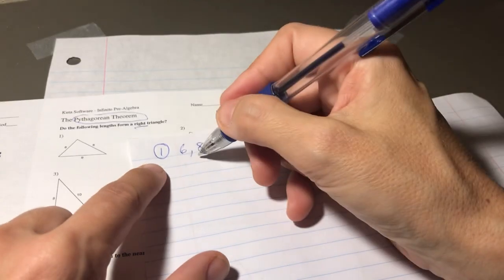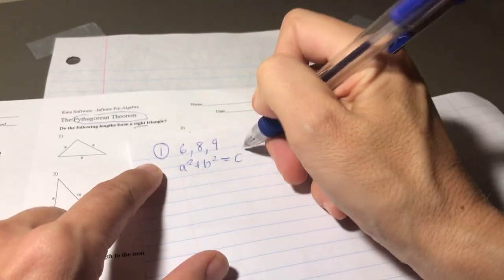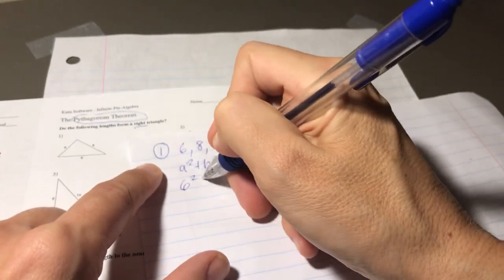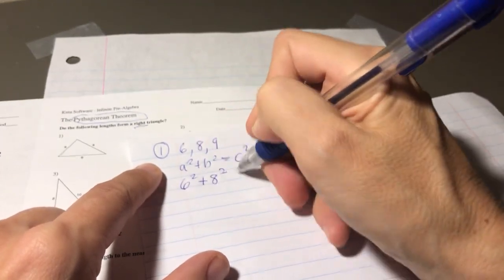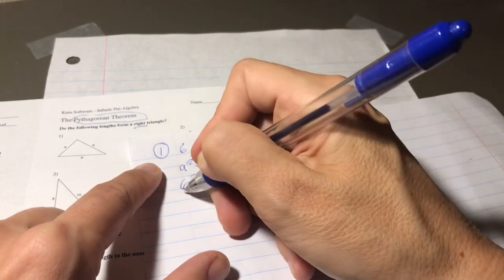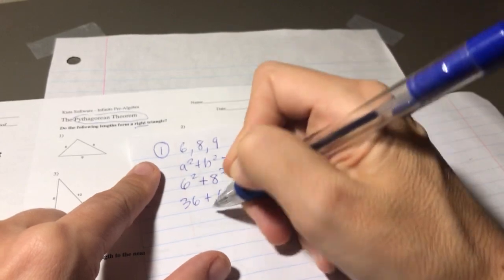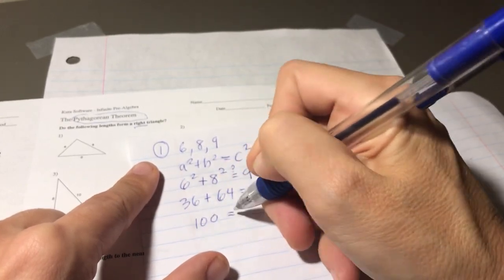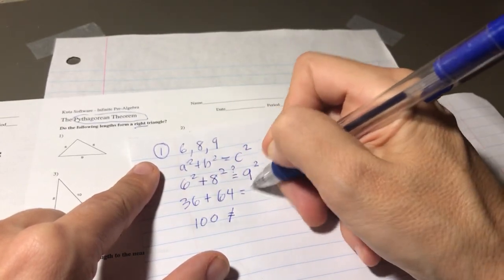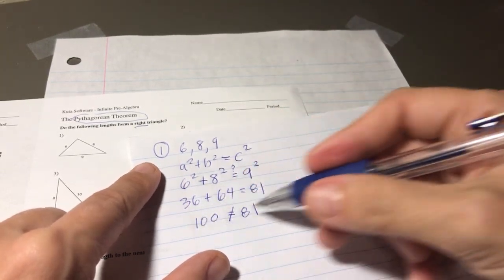Okay. And then we do a squared plus b squared is c squared. So 6 squared plus 8 squared. We're asking, does it equal 9 squared? So 36 and 64 happens to be 100. Uh-oh. And 9 squared is 81. So 81 and 100 are not the same number.